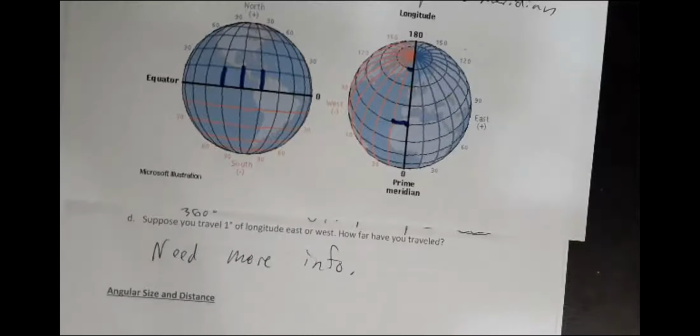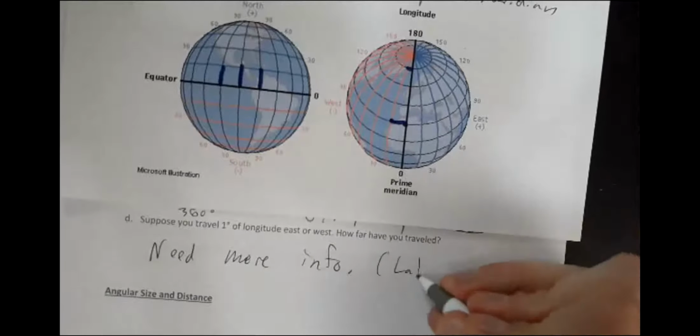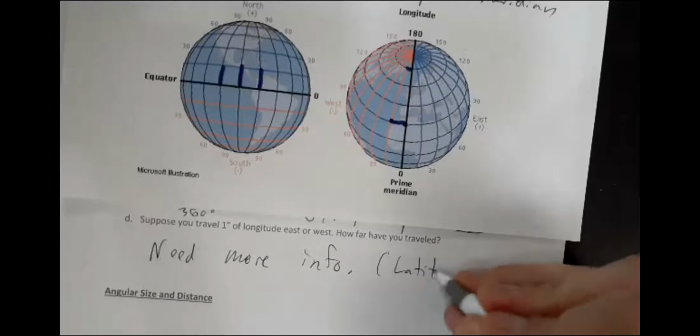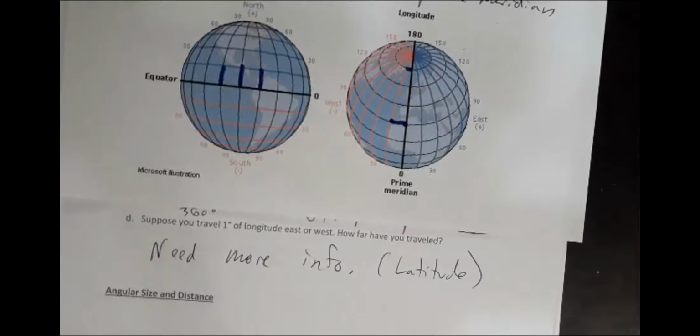So they need to give you more info. So we need the latitude. And then we could calculate it. It would be annoying, but we're not going to do that. But it would be possible. Okay. So that is the first topic we want to discuss here.